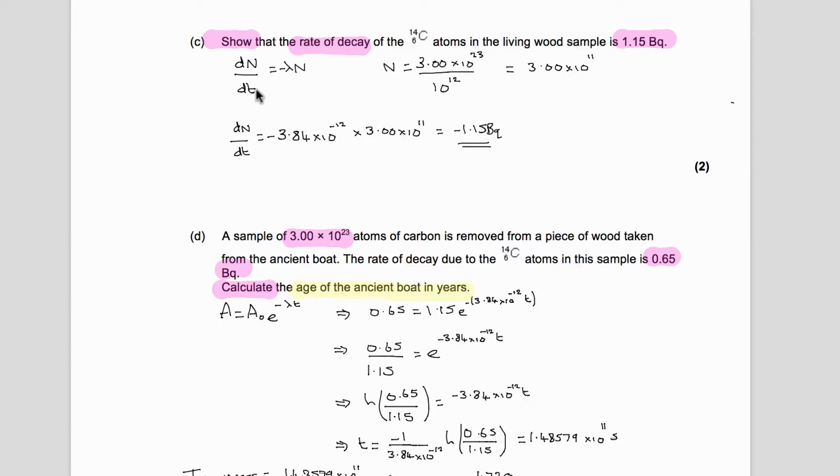So the rate of decay, this rate of decrease, is equal to minus the decay constant multiplied by the number of atoms. Now the number of atoms, you've got to be a little bit careful because this is the total number of atoms we've got, but we're told that only 1 in 10 to the 12 of those is actually a carbon-14 atom or carbon-14 nucleus. So we need to take all of these and divide by 10 to the 12, and that'll tell us how many atoms of carbon-14 we've got. If we do that, we get 3.00 times 10 to the 11. So that's our N here, the number of carbon-14 atoms we've got. Then we simply have to put our numbers into our equation.